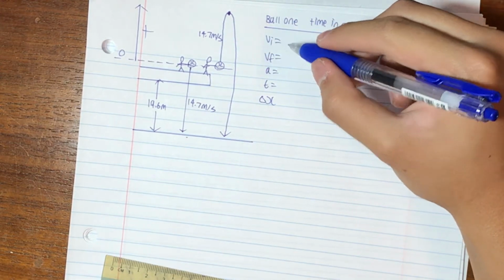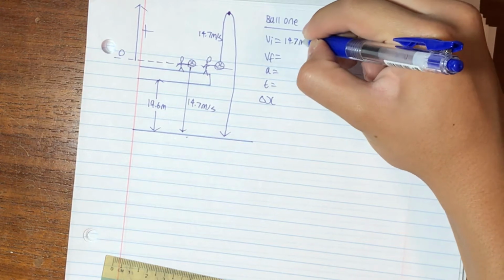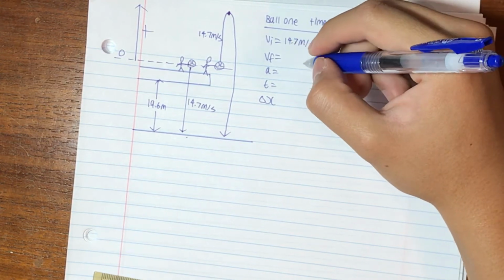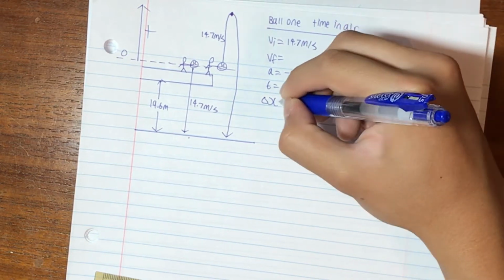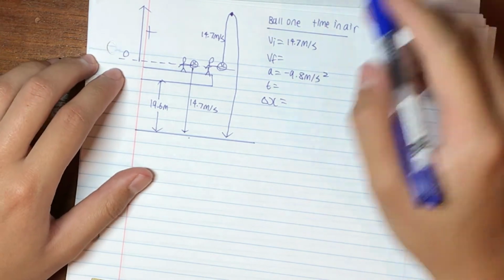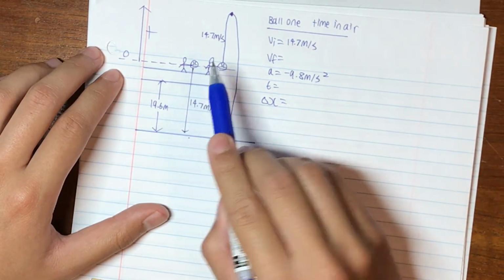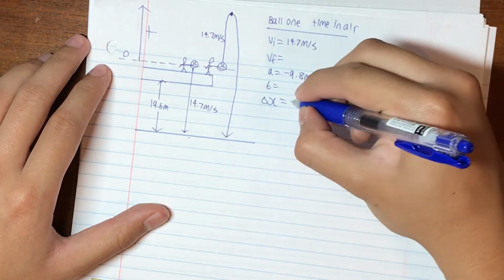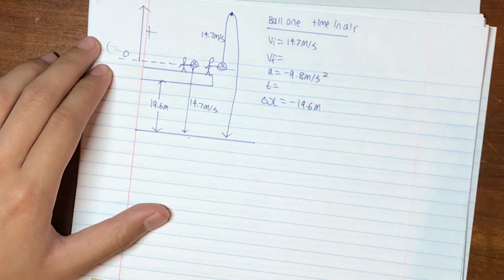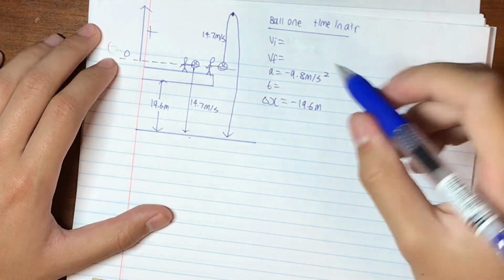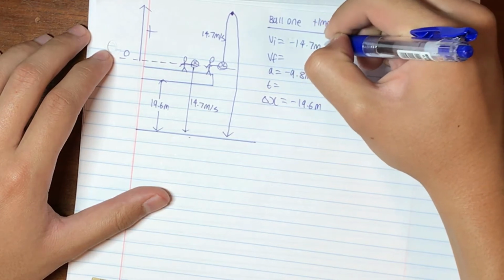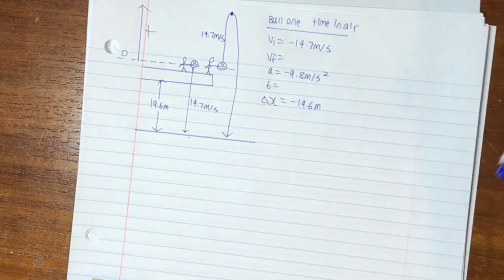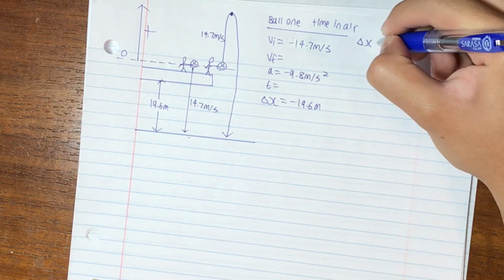We know that the initial velocity is 14.7 meters per second. We don't know the final velocity. We know that the acceleration is negative 9.8 meters per second squared. And also, since my 0 is where the ball is in the student's hand, my displacement is actually going to be negative 19.6 meters. Actually, just made a correction up there. Since, again, this is my 0, my velocity is actually going to be negative 14.7 meters per second. So I have 3 givens. It's time to use a kinematic equation that will help me solve this. So I'm going to use this one.